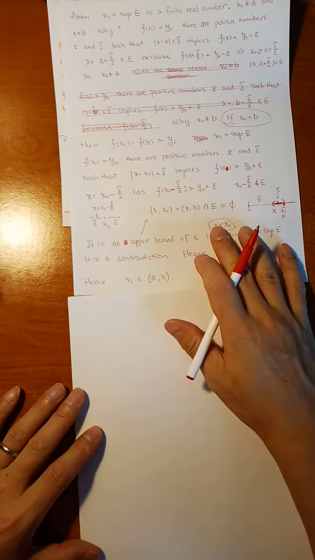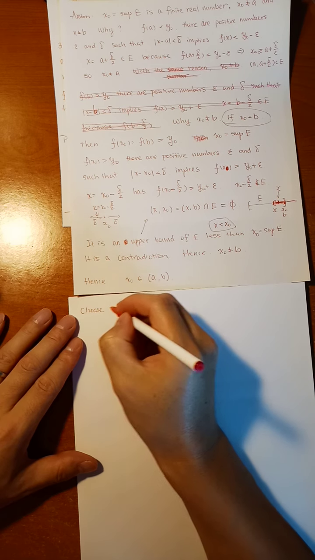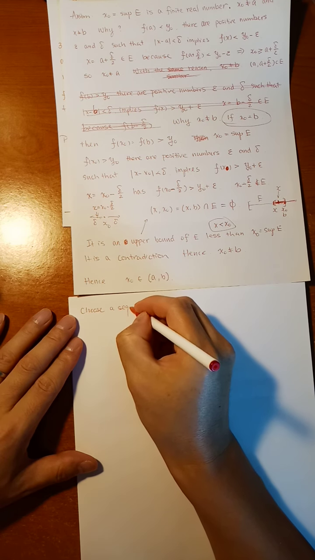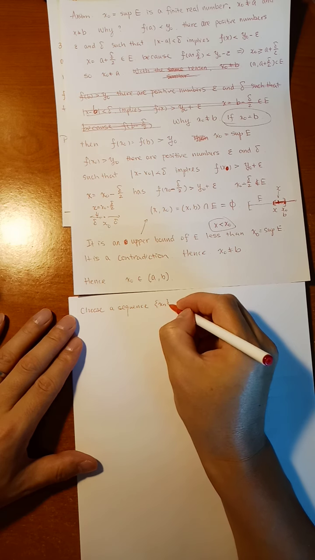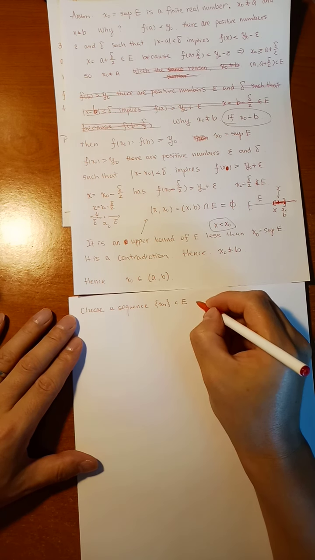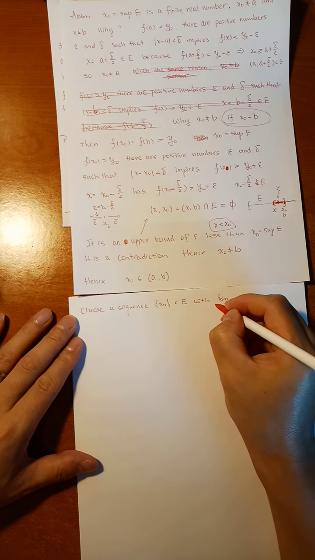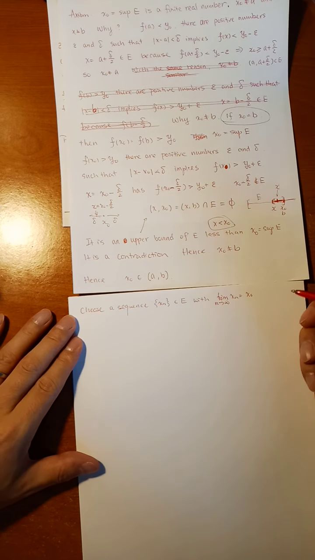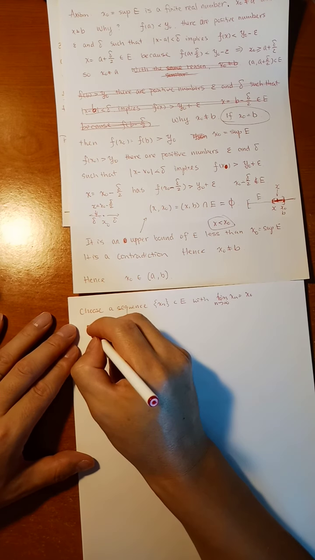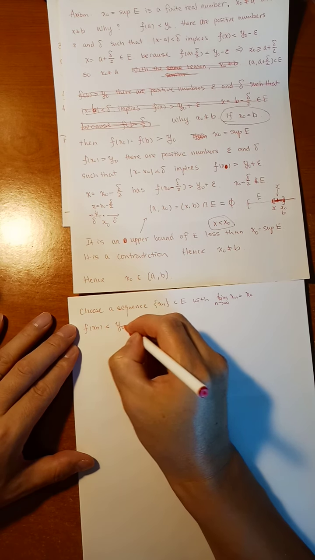So first, choose a sequence xn in E with the limit of xn equal to x0. Then we know that f(xn) is less than y0.